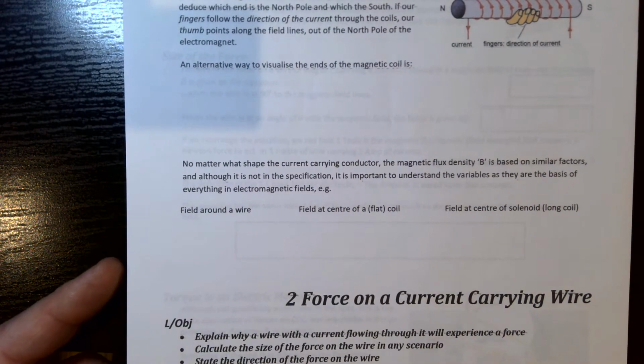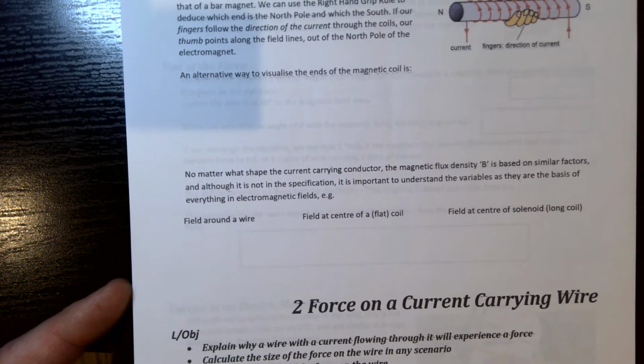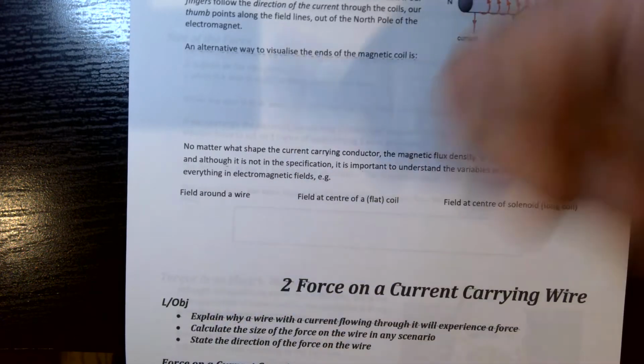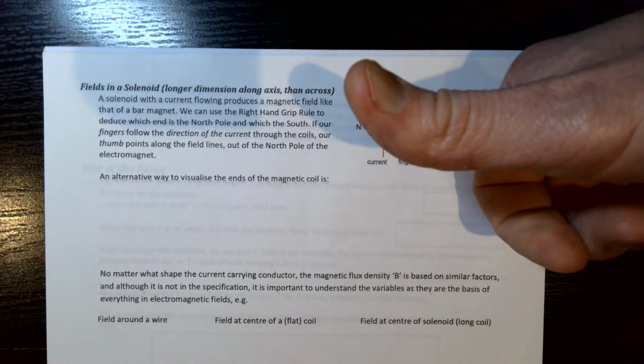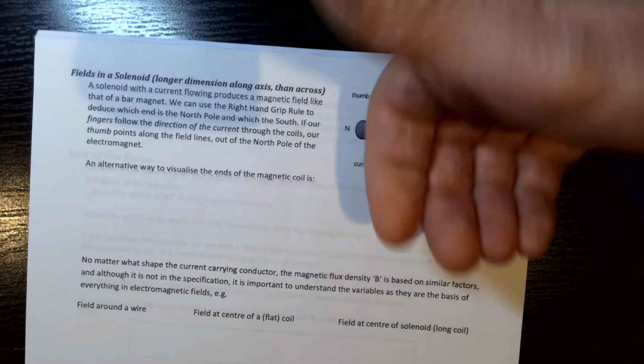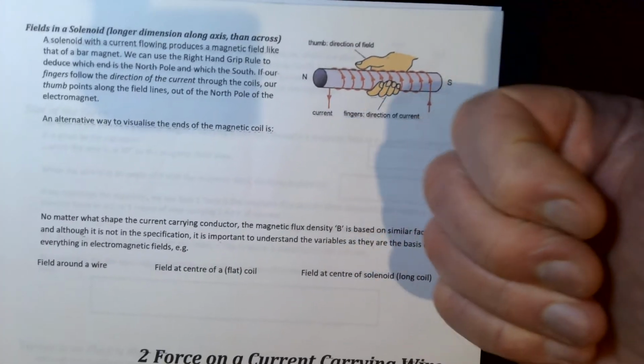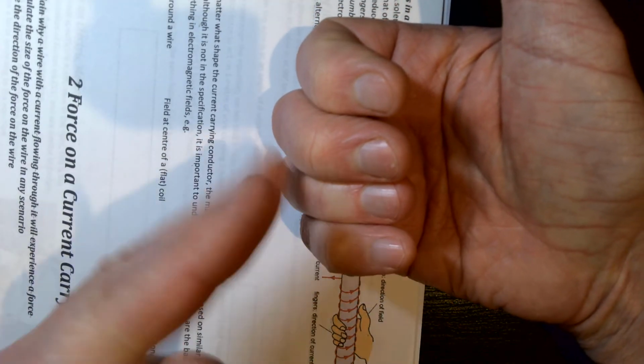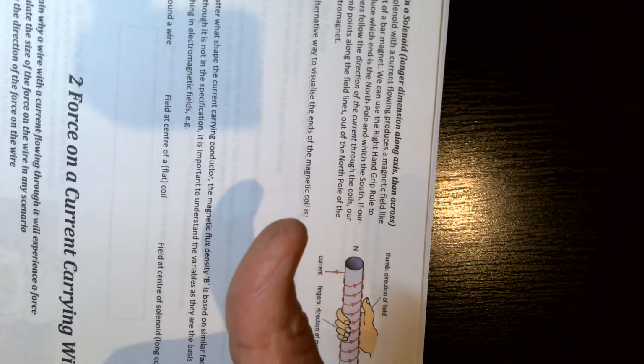So in this one, what we've got here is I've swapped. You'll notice I'm still using my right hand grip rule, but what I've got is my fingers are curling around still, obviously, because that's what they do, but it's actually curling around in the direction of the current. So I've swapped field for current. So it doesn't matter because my thumb still points in the direction of the arrows.